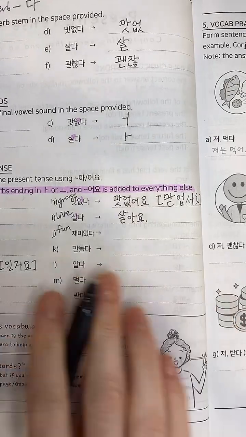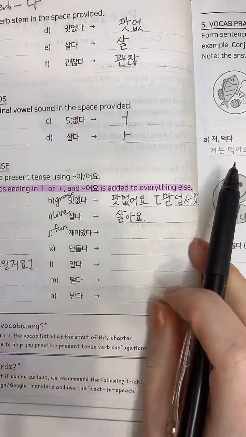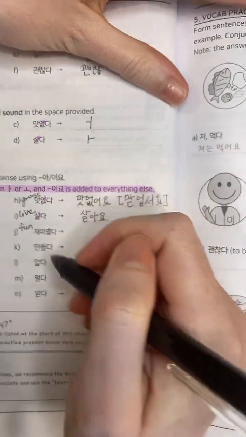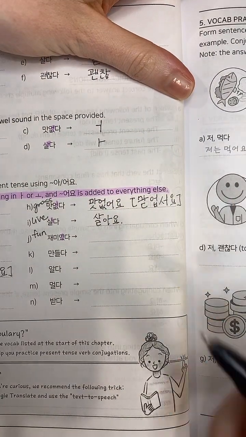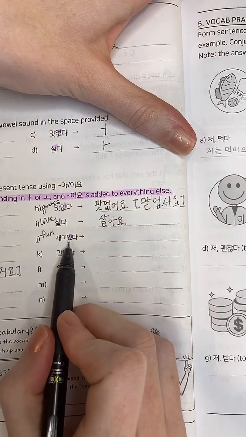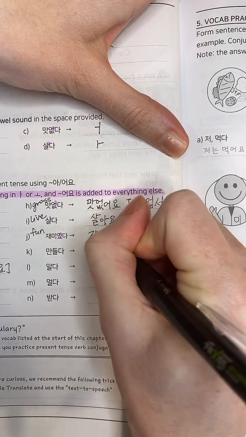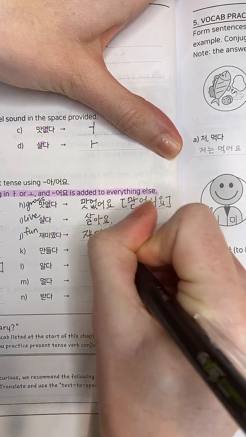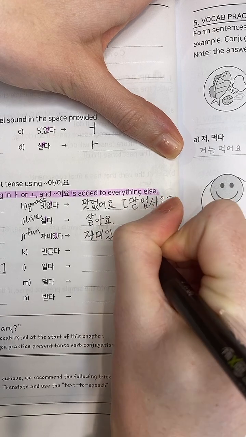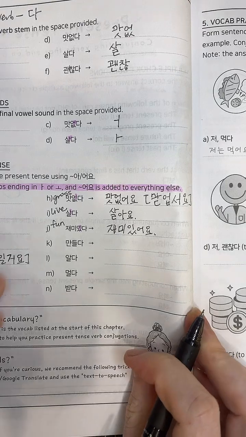And the final vowel sound is E, so we attach oyo. Remember, we're only attaching one of two things. Either we attach ayo or we attach oyo. So we only have two choices. In this case, because the final vowel sound is E, 재미있어요. It's fun. 재미있어요 means it's fun.